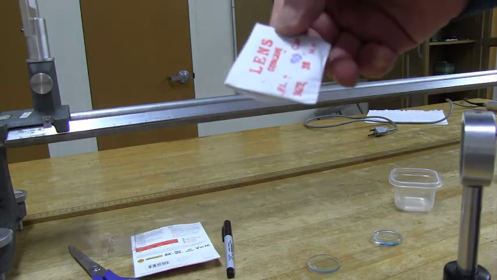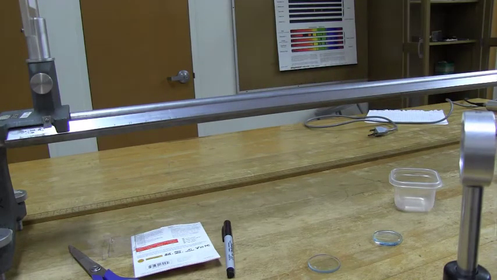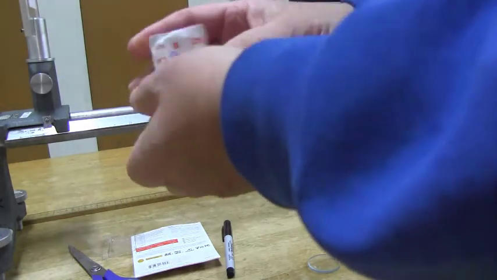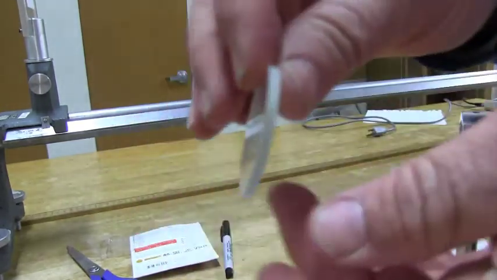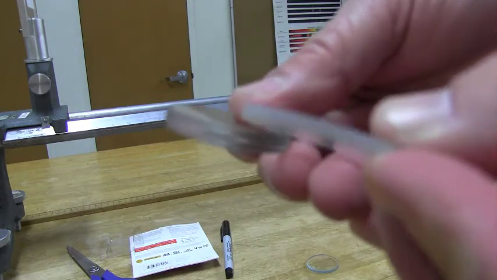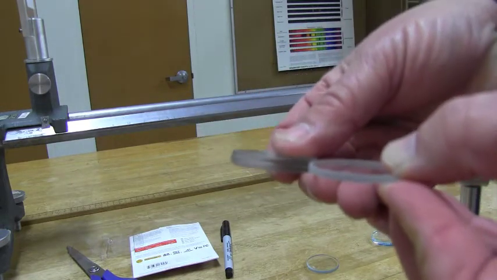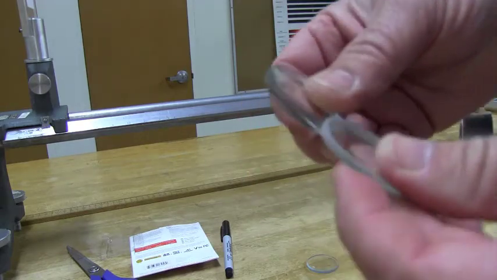Okay, so this one actually has its focal length written on it, but I'm not going to let you see it. But I'll get it out. And of course, you're going to have to take my word for it, but it's obviously thinner. And the only reason to make it thicker is so you can dish it, have it more concave, because it gets thin in the middle, right?